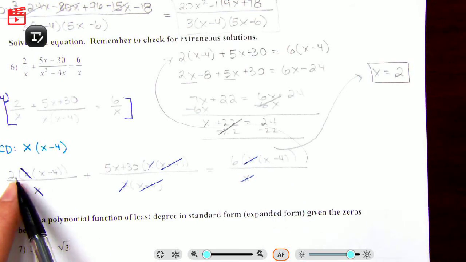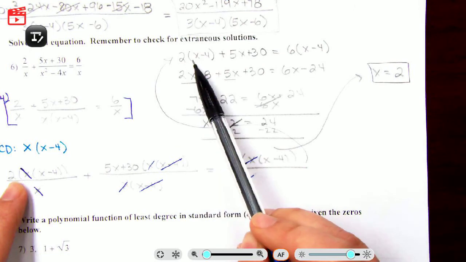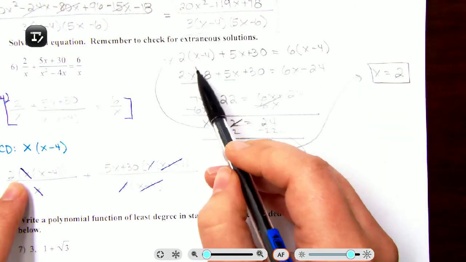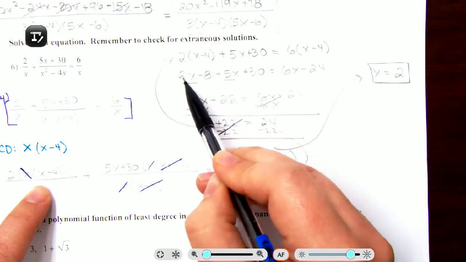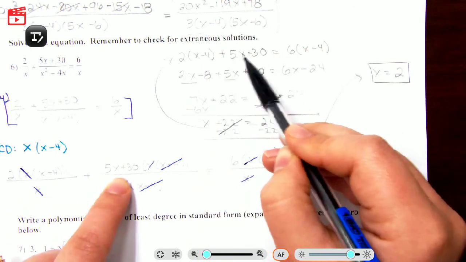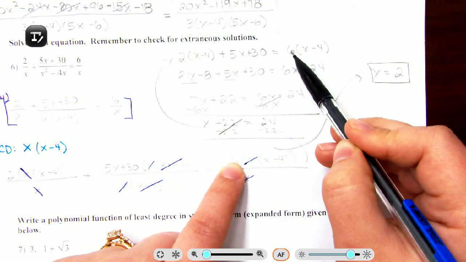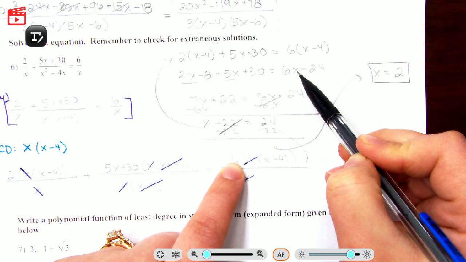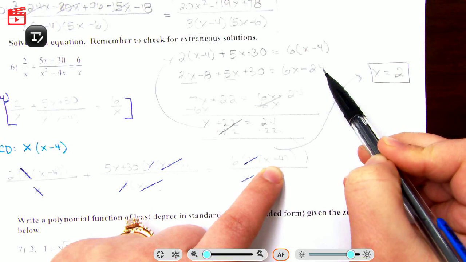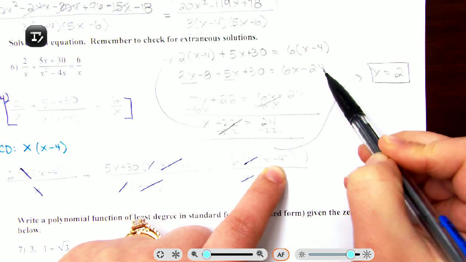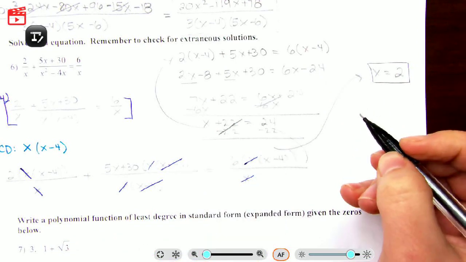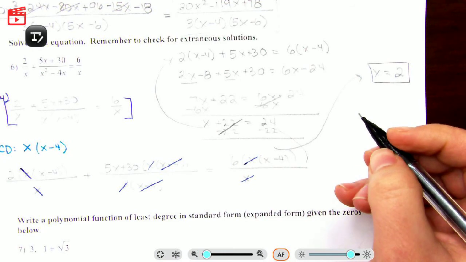Double checking my work here. Let's see. 2 times x minus 4, that's 2x minus 8. 5x plus 30 remains the same. And then 6 times x is 6x minus 24. 6 times 4 is negative 24. Okay. And, ooh, I believe I made a mistake here.